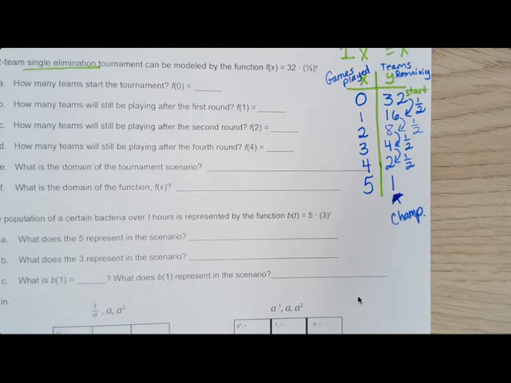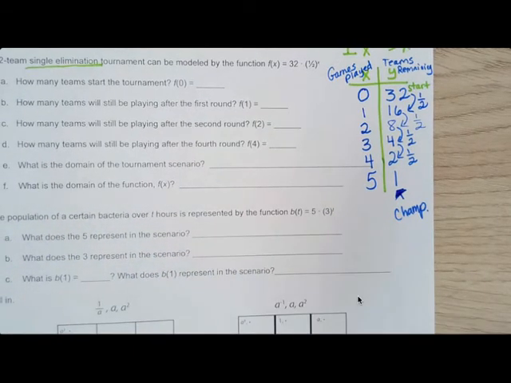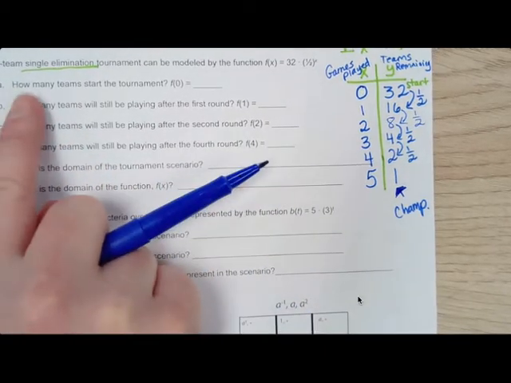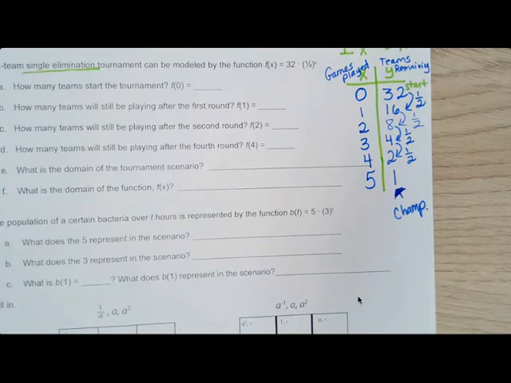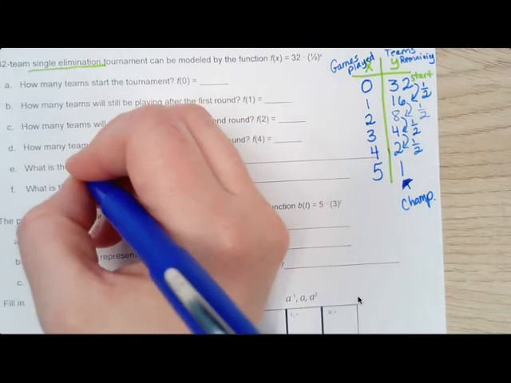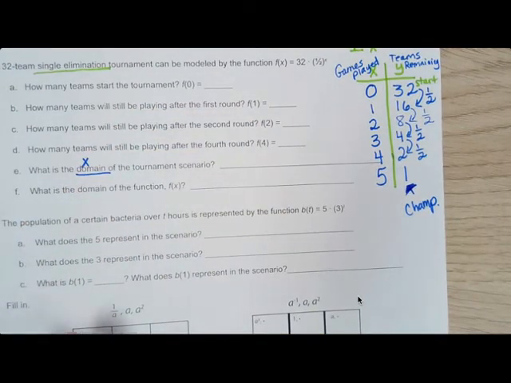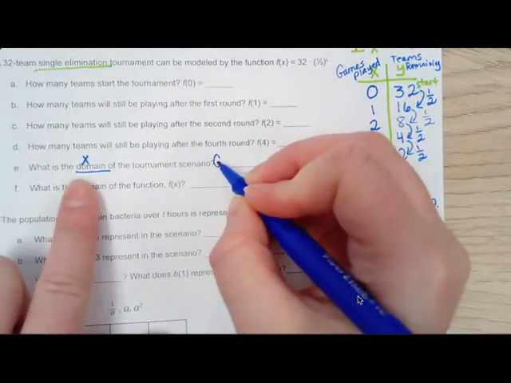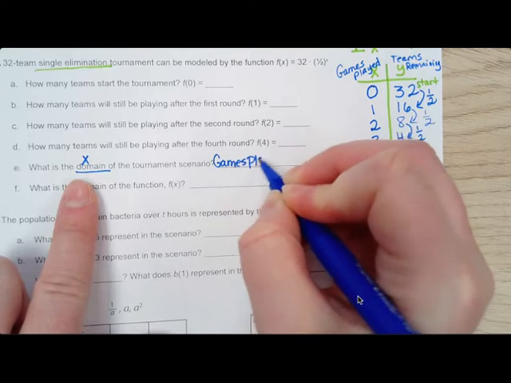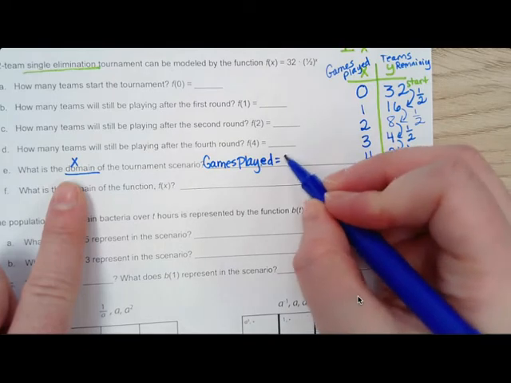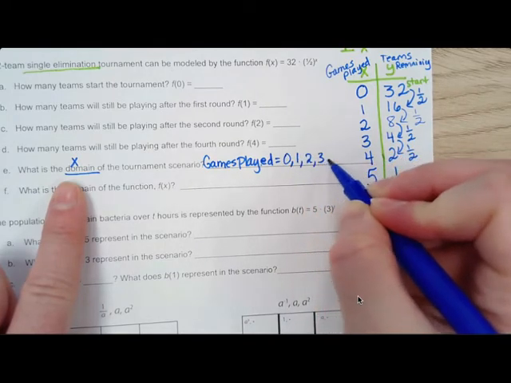Okay, so the domain, that's the next part. It says, what is the domain of the tournament scenario? So whenever we talk about the actual scenario, we're talking about the single elimination tournament. And domain is what values? Domain is your x values. So domain is how many games are played. So that is 0 games played, 1, 2, 3, 4, and 5.